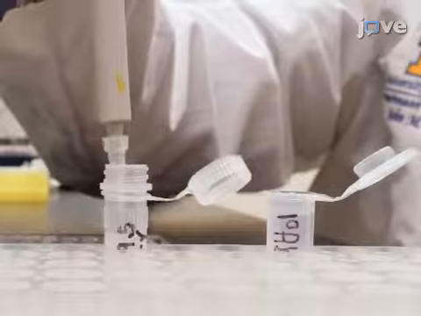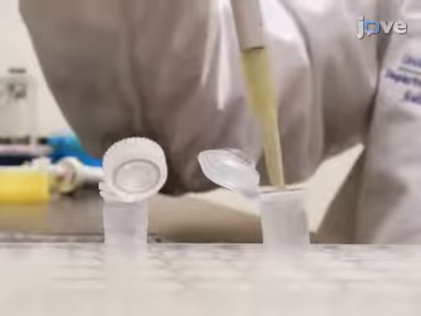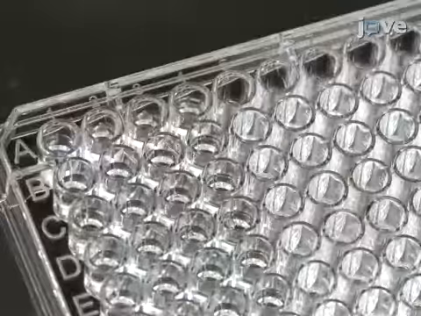Dilute the primary antibodies PGP 9.5 and PDH in 1,500 microliters of 1% BSA rinsing solution and add 150 microliters to each well in row 5.